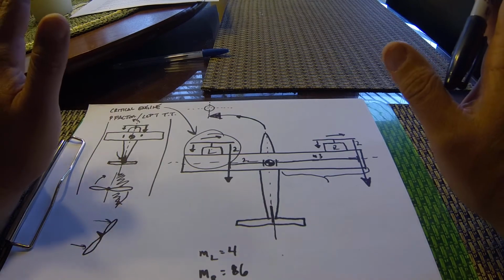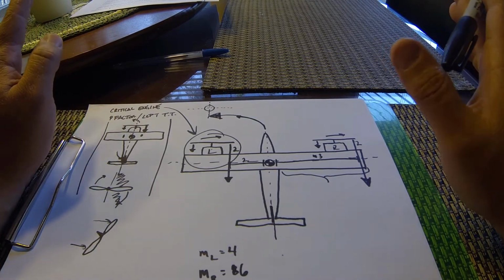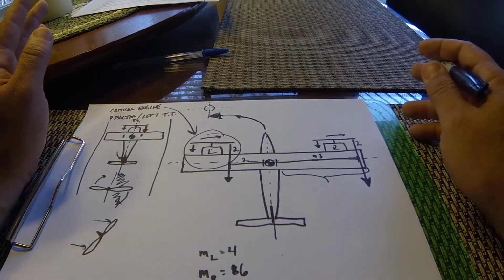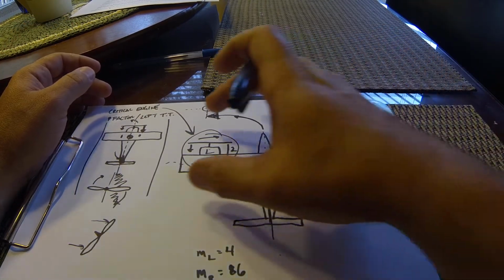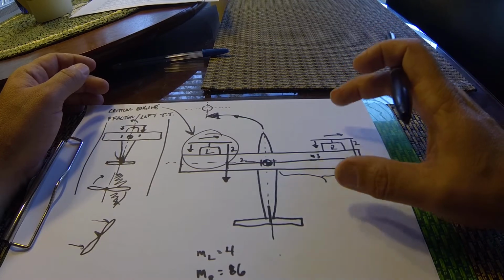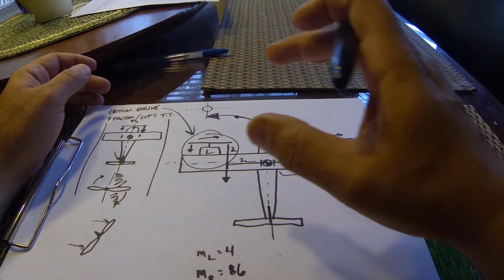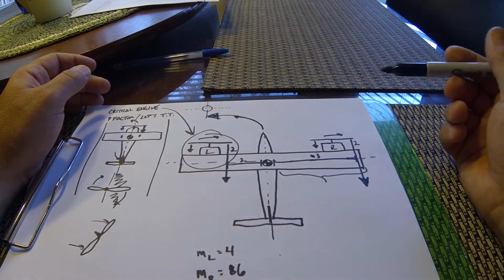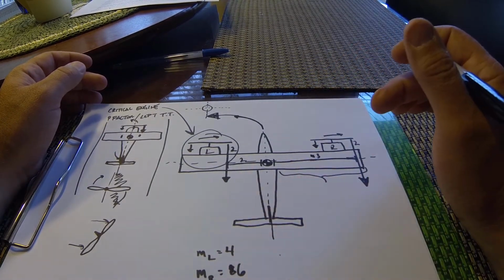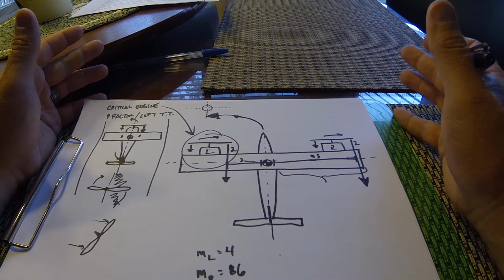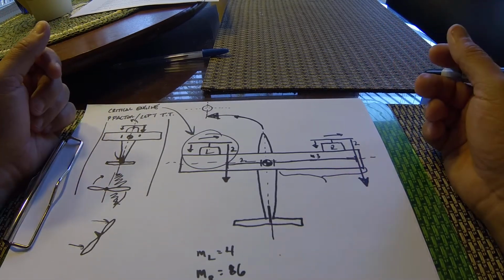So we'll talk again about how to counteract this in the next video, but I just want you to understand the dynamics, the physics going on here, how the left engine is labeled the critical engine, how the right engine is acting on the airframe, and all the physics behind this.